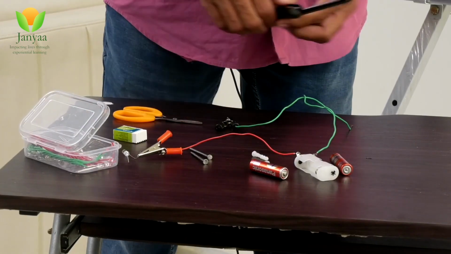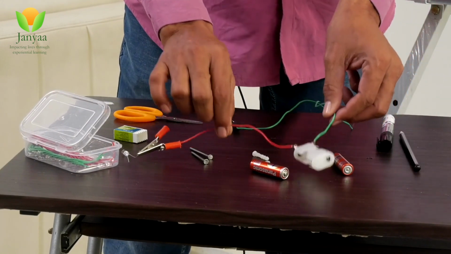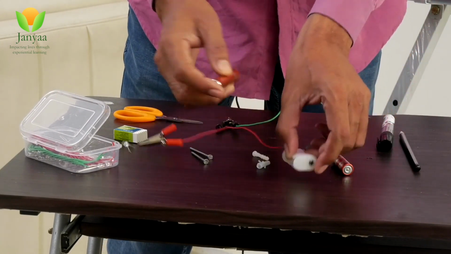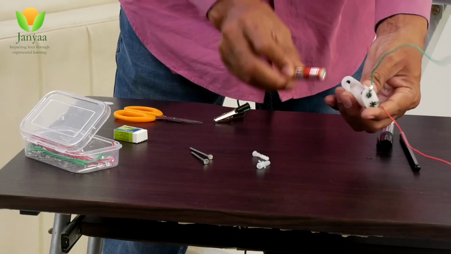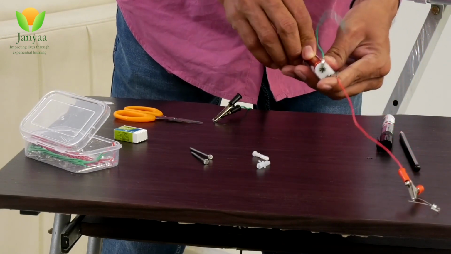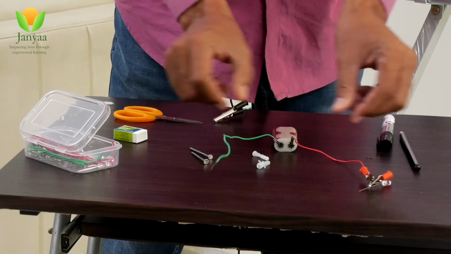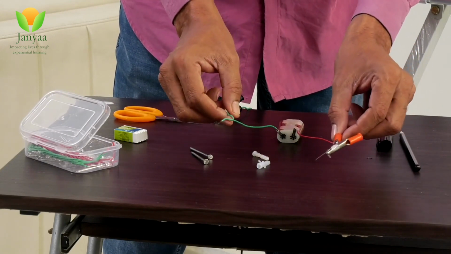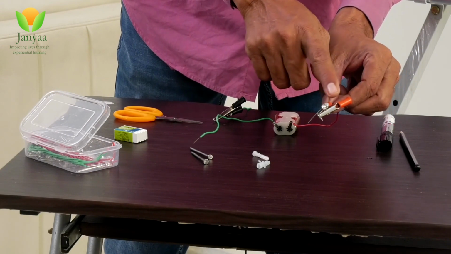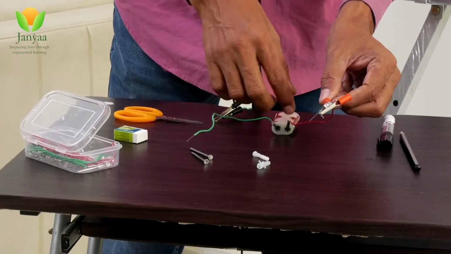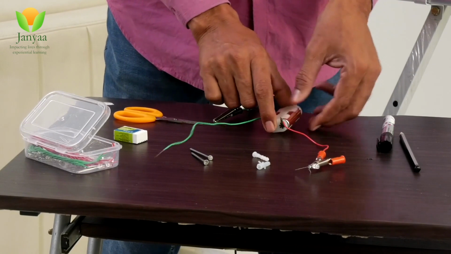For that, I have taken a simple electric circuit. There is a source of electricity, batteries, and I am using them connected with a connecting wire. To check whether current is passing, I have put an LED. This LED is connected to the positive terminal.